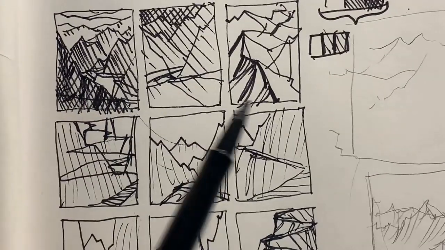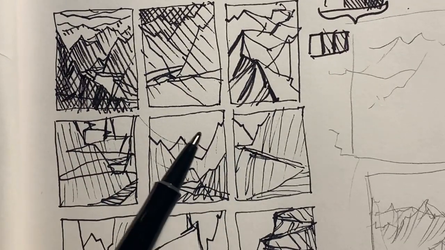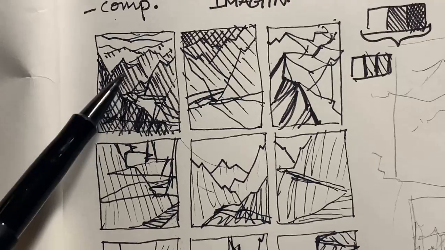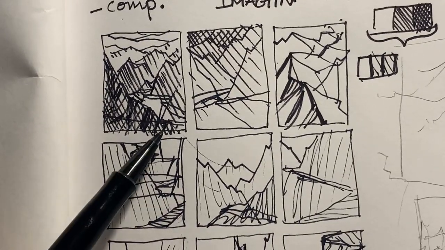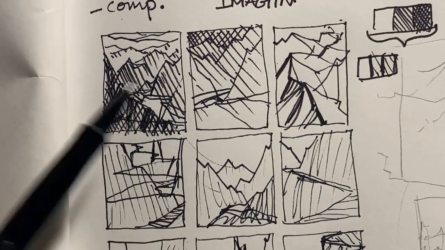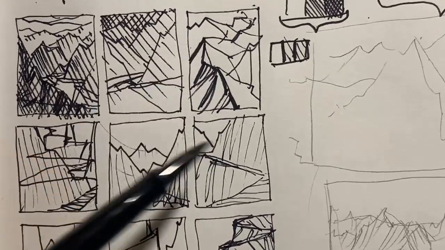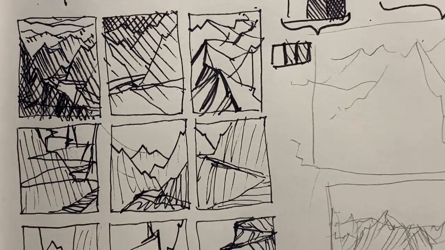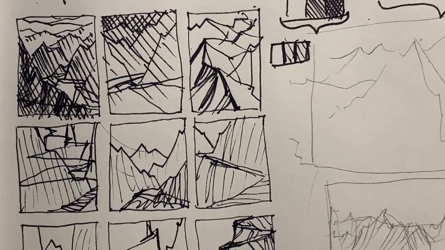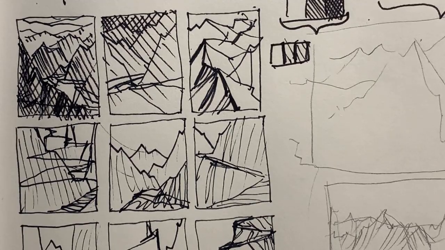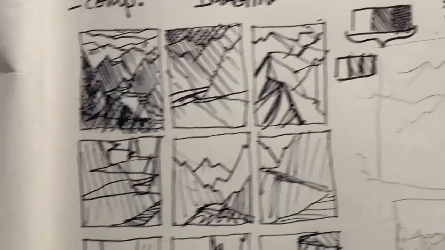So hopefully you can see the difference. This could be daytime, but it has shadows, which is natural. This one has a lot of light in the picture. So that's 5 minutes. I'll start another one.